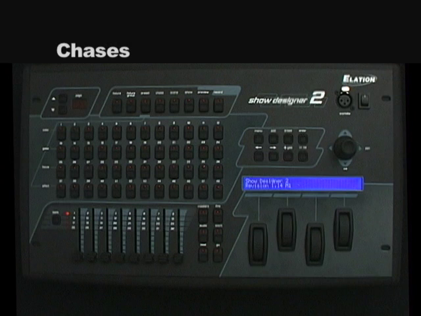Unlike scenes, chases do not affect the entire stage, but only the channels that you include in the chase. This allows you to chase things such as colors, gobos, or beam positions. You can then run as many as 8 chases at the same time, allowing you to combine them into one scene.